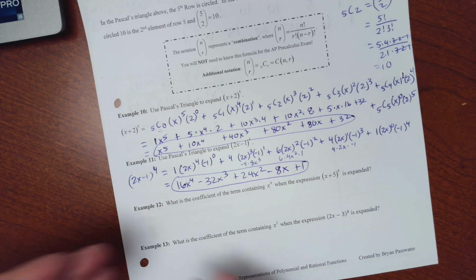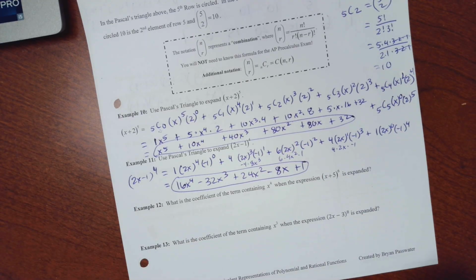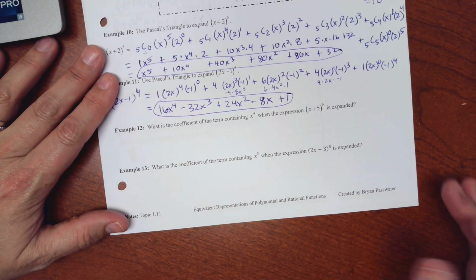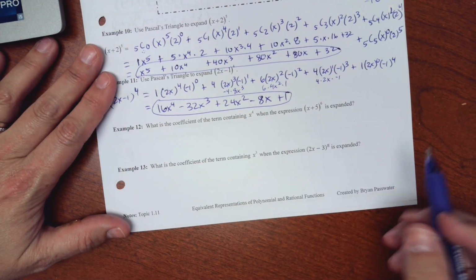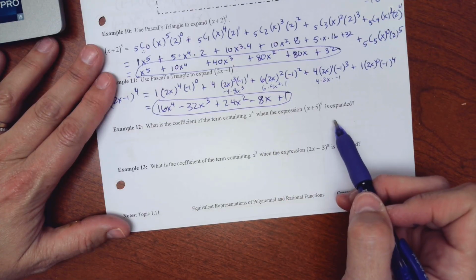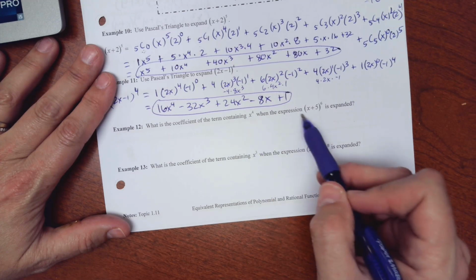And so basically it's just a lot faster than if you had to write this down 4 times and FOIL it out. That's the gist of it. So then these last two problems, we're just going to figure out parts of it. So if I want to figure out when this is expanded, I want to figure out the coefficient of x to the fourth when this gets expanded.